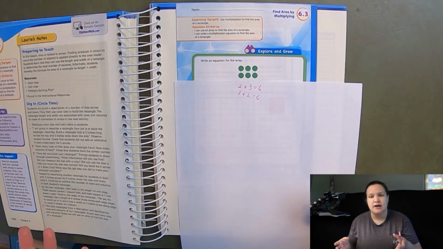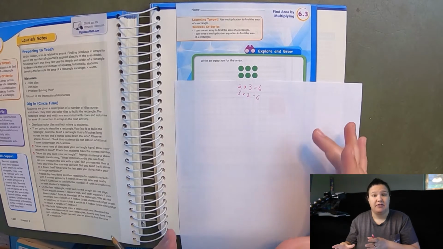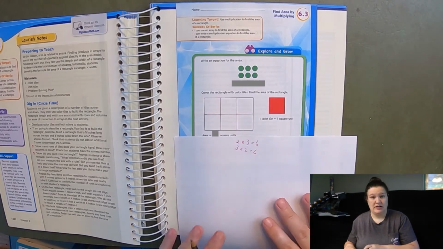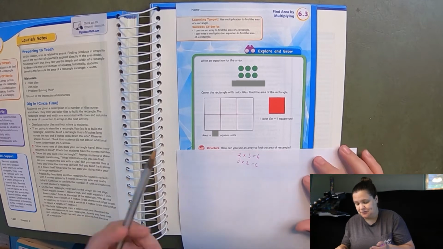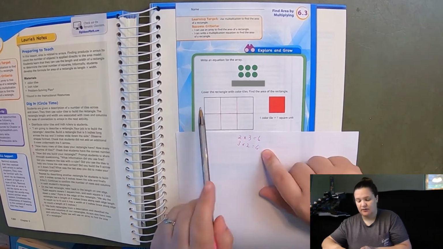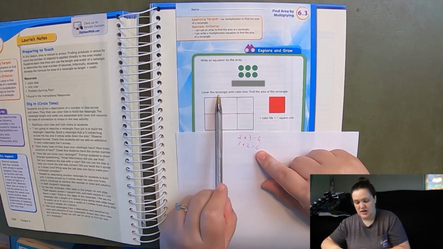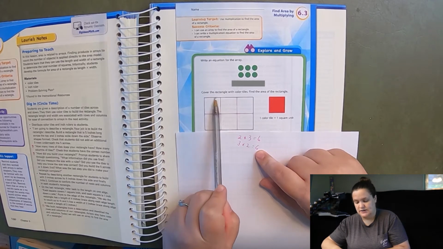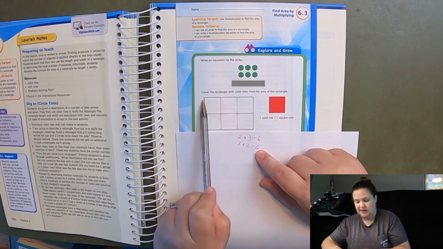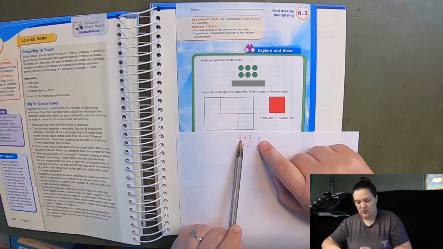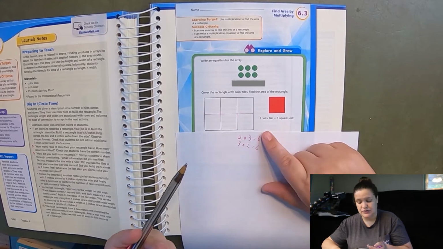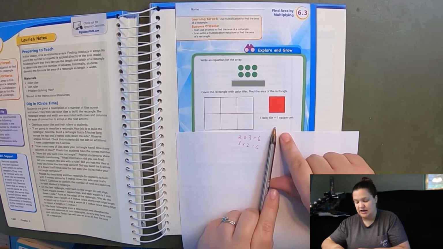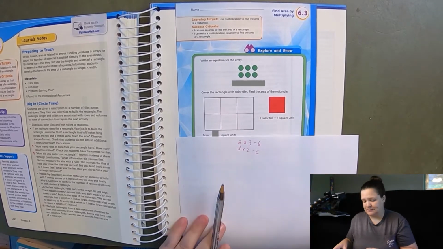Well, finding area is essentially the same thing. It's length times width. Okay, so in this one, if it was 1, 2, 3 across and 1, 2 down, well, that's the same thing. 2 times 3, 3 times 2. So this has an area of 6 square units.